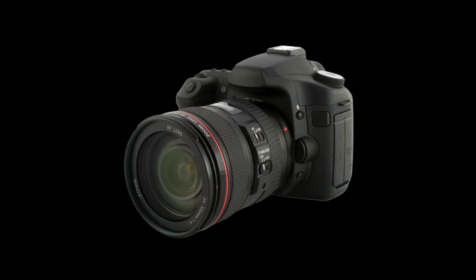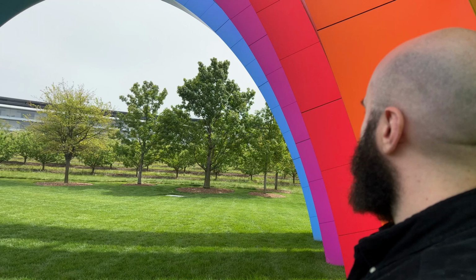A common feature of DSLRs and other pro cameras is to track faces in the scene to dynamically adjust the focus and exposure to keep them visible. New in iOS 15.4, the focus and exposure systems will prioritize faces. We like the benefits of this so much that we've enabled it by default for all apps linked on iOS 15.4 or later. I'll show you some examples.